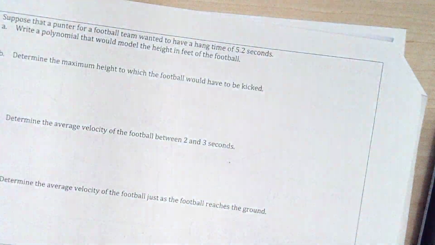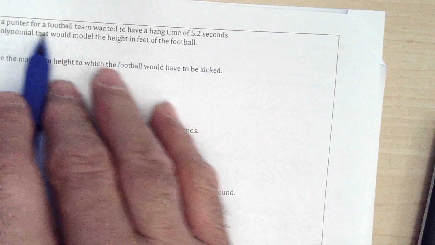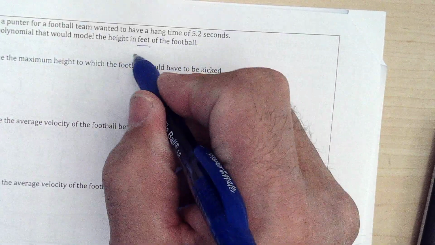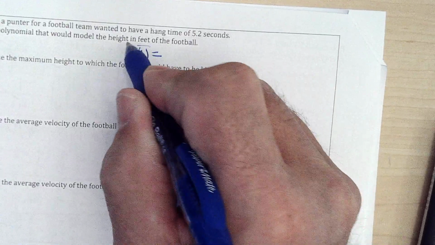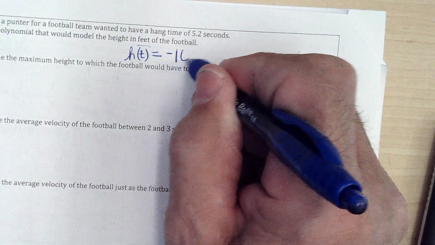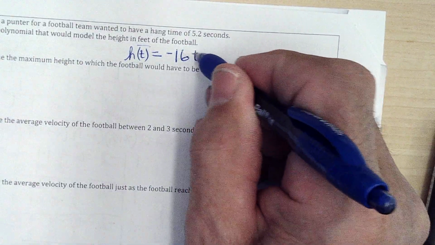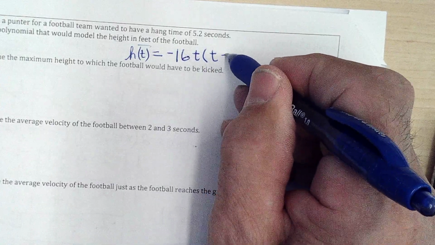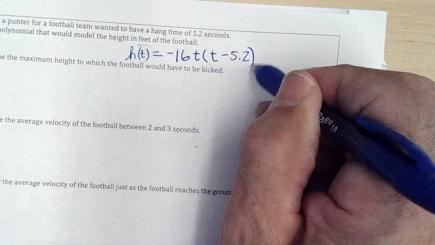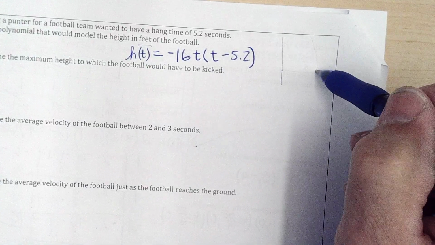Let's do number 2. Number 2, if we're going to punt the football and it's in feet, the height as a function of time, or you can use x if you want. If you're doing height in feet, it's negative 16. And if we want it to be 0 when he kicks it, we're going to have to put in t. And when it lands at 5.2, we're going to have to put in t minus 5.2. So this will be at ground level at time 0 and at 5.2 seconds.